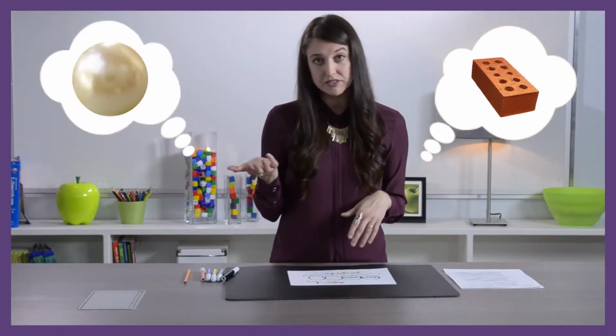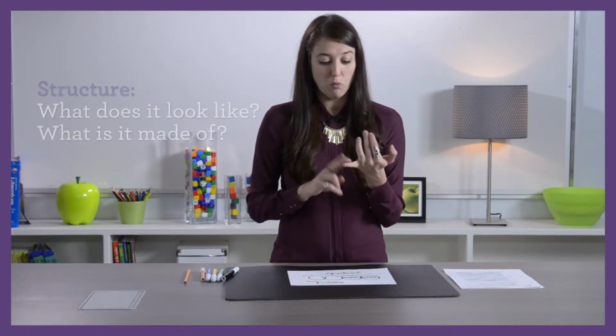All of the biomolecules are made of different pieces. So I want you to think about what makes a brick wall different from a pearl necklace. They're made of different things. A brick wall is made of bricks. A pearl necklace is made of pearls. So if we think about those, the pearls and the bricks, as being the monomers, and the wall and the necklace as being the polymer, then we realize, oh, it's the monomers, those pieces, the structure that makes them have a different function. So structure is, what does it look like?